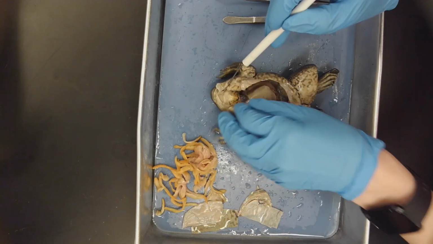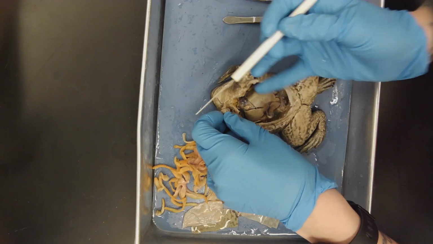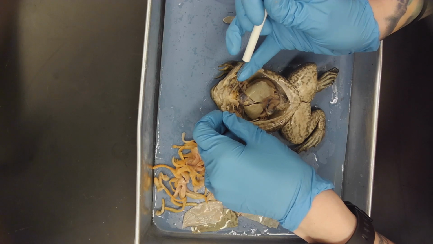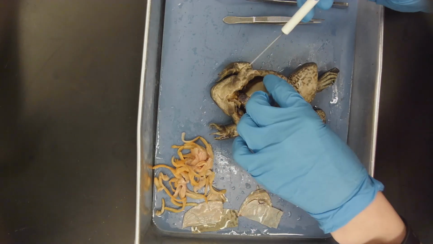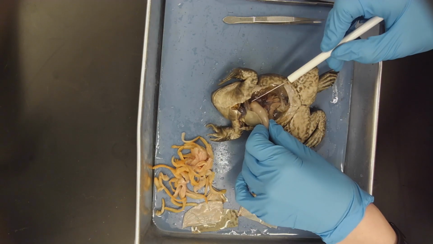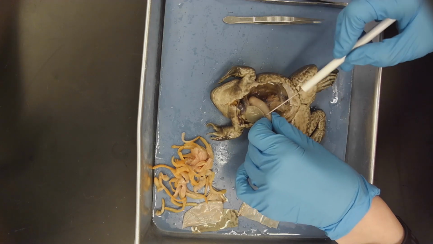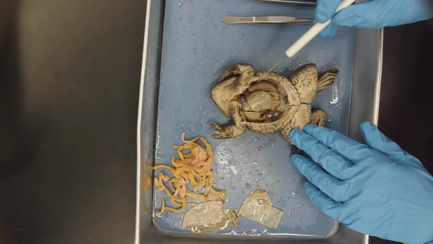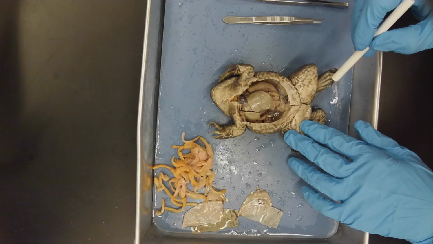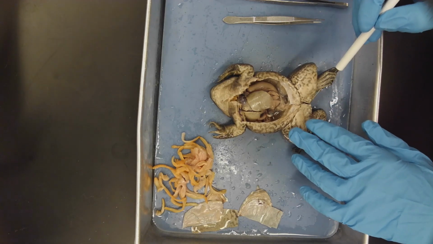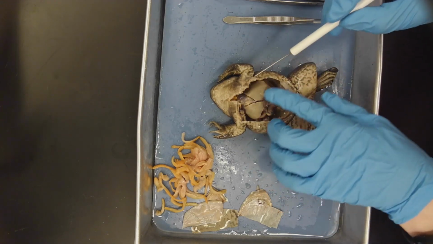It starts here with the esophagus, which I will point out in a moment. So here is the esophagus. From here that leads down into the stomach, which you can see here, and it seems to be pretty full, probably of frog food. Down here we have the cloaca, which is the combined urogenital opening.